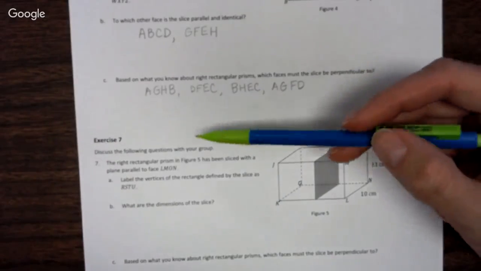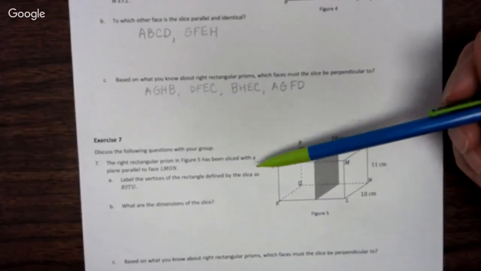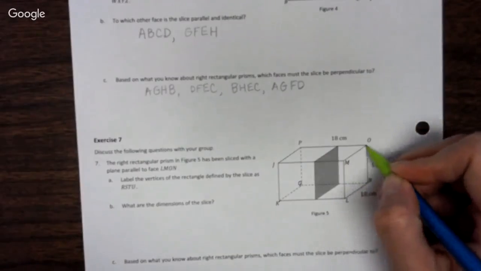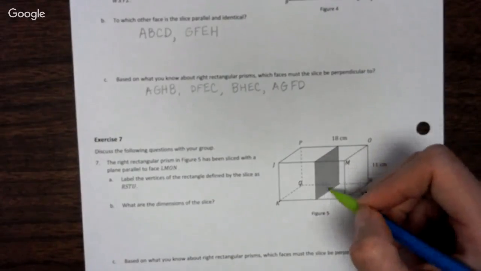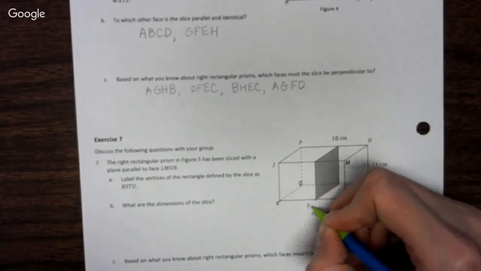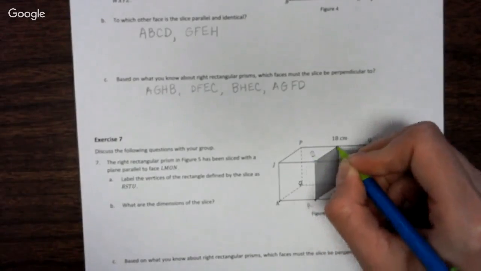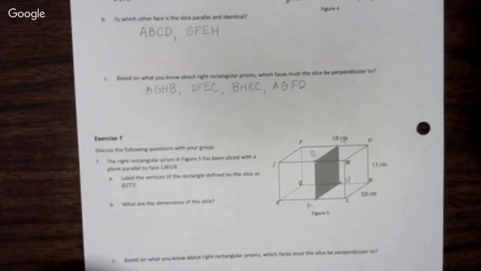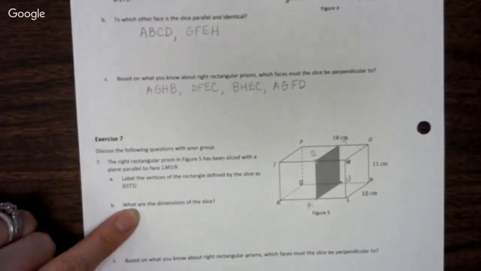All right, the next one. It says the right rectangular prism in figure 5, this one, has been sliced with a plane parallel to face LMON. So LMON is this side. So it's parallel to the side. Now let's label it as R, S, T, U.